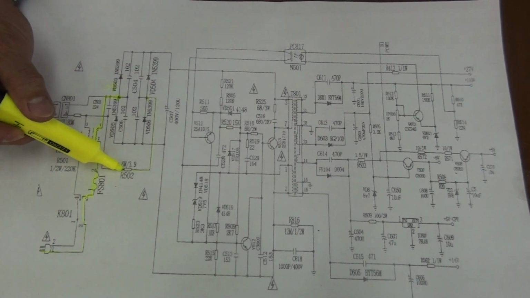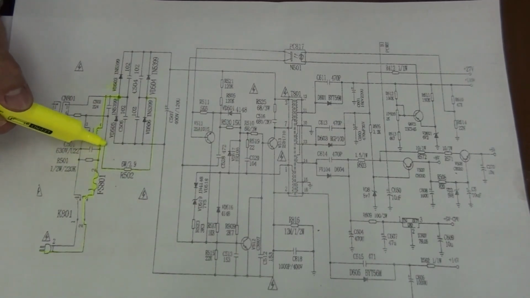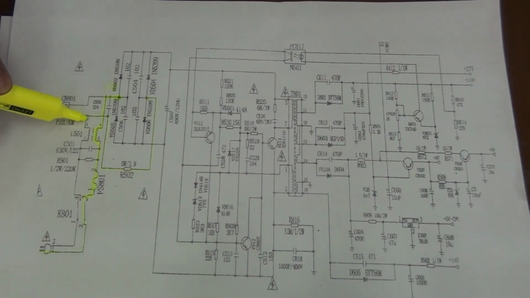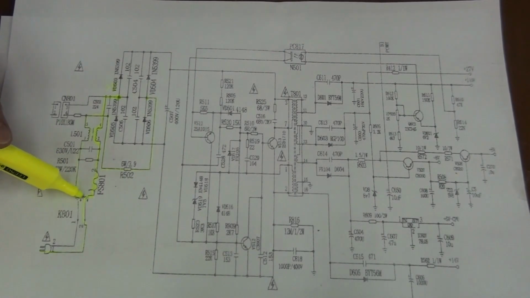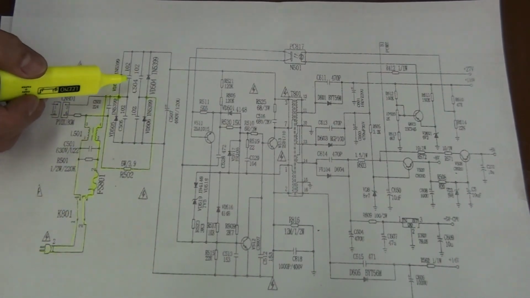It passes through this resistor R502, which is 6 watt 3.9 ohms, and then you follow the line, and then again you will pass through this coil L501 and through a switch, and then finally to line 2.